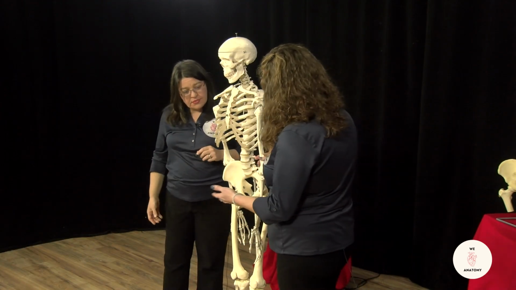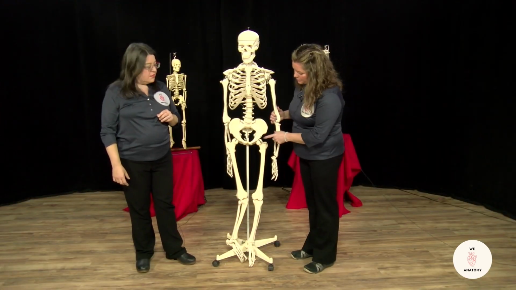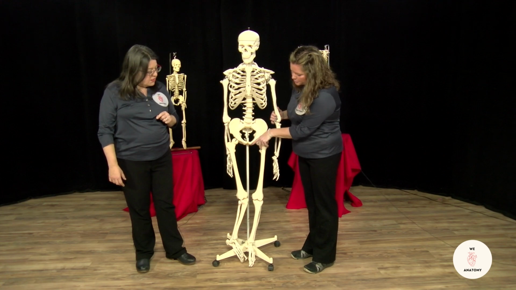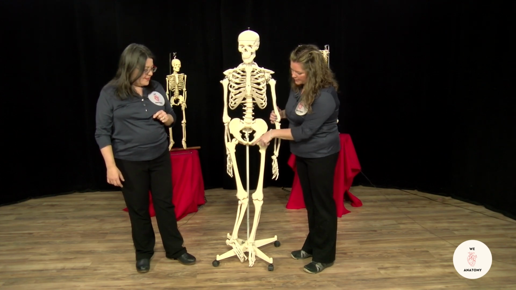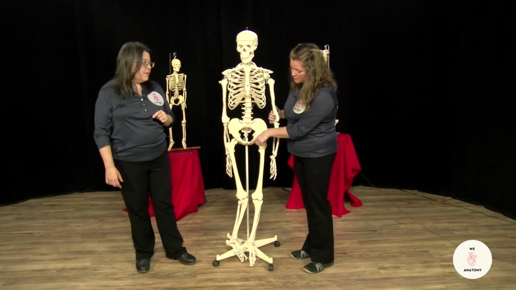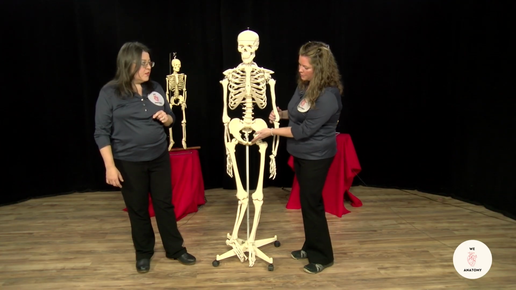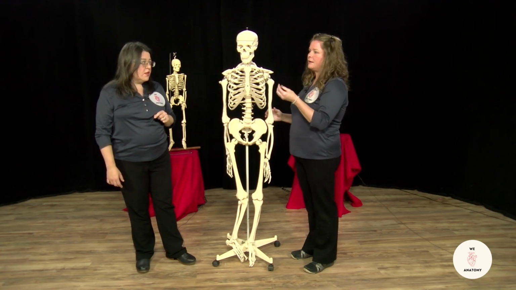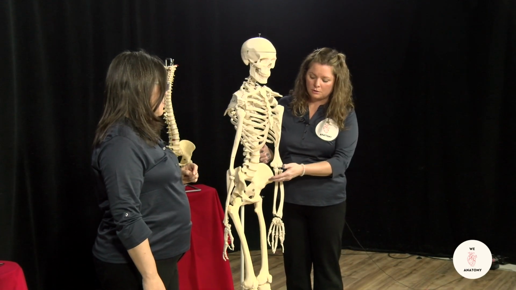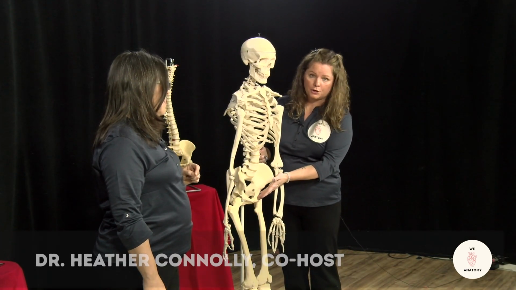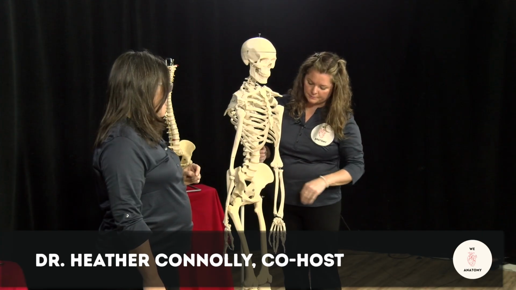One other thing that we want to discuss here is the inguinal region, which is this region. There's an oblique line between these two points of the pelvic bone, and there's a ligament that runs here called the inguinal ligament. And this is an important region because there are a lot of hernias that occur in this area. Oftentimes with men, we'll end up with an inguinal hernia. So that is the inguinal region.